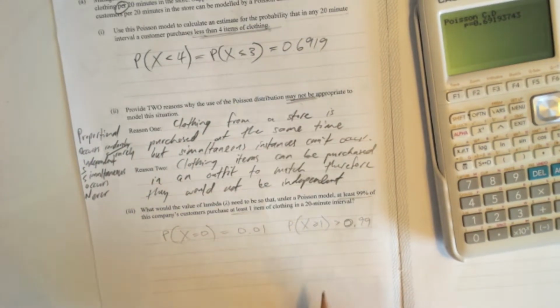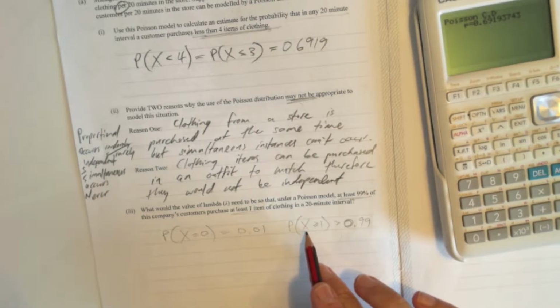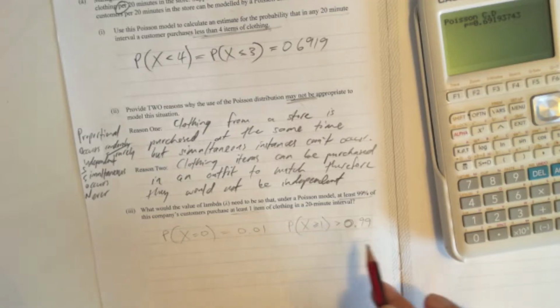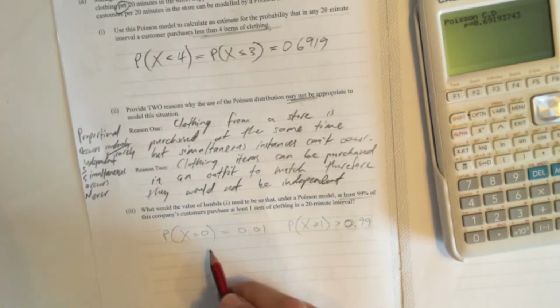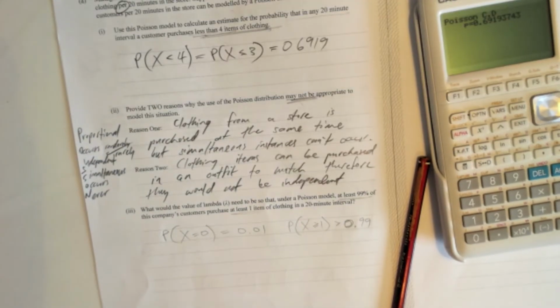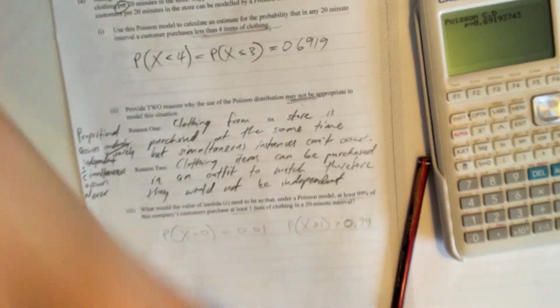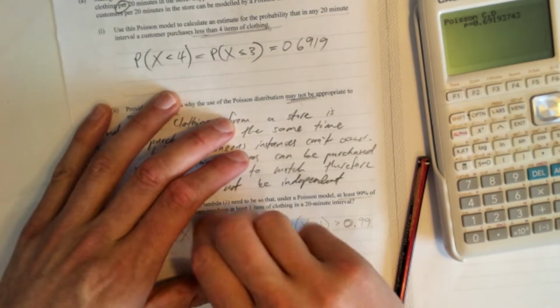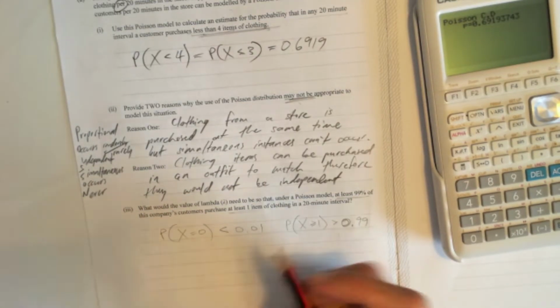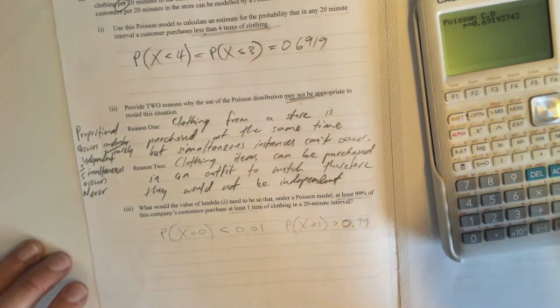So that means 1 minus that is equal to the probability of people buying 0 clothes. I'm going to change my symbol around with a rubber. People buying 0 clothes actually needs to be less than 0.01. But how we're going to do it is we're going to use the Poisson.